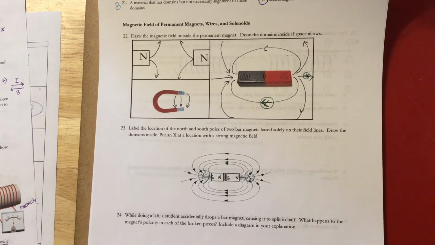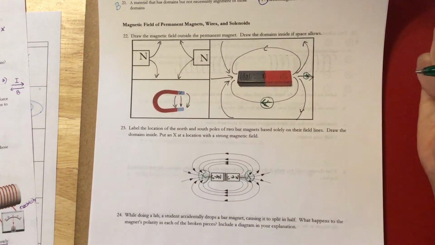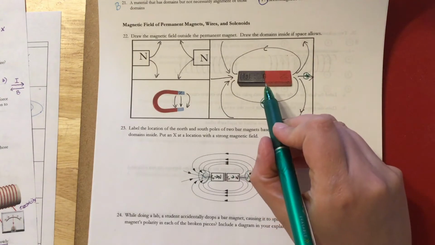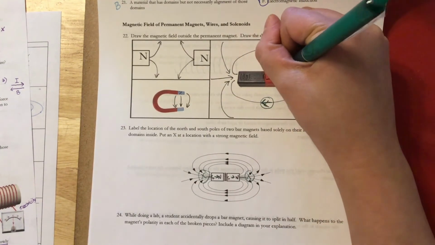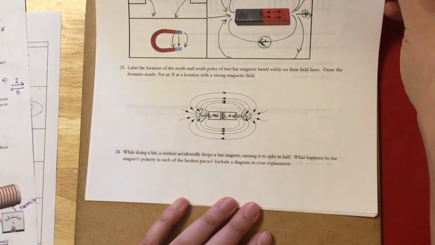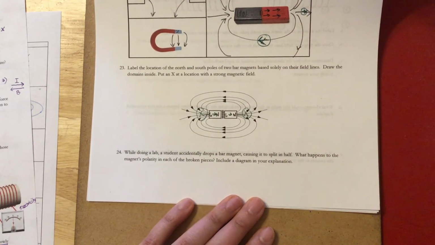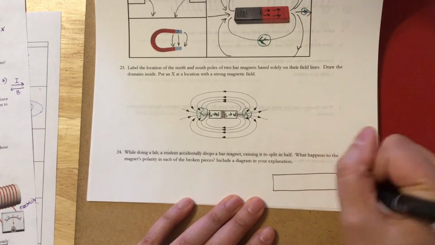The domains on the inside of the magnet point from south to north. And since this is hard to see on your copy, this would be pointing to the right on the inside of this magnet. And because of how domains align, if you accidentally split a magnet in half, the polarity remains the same.